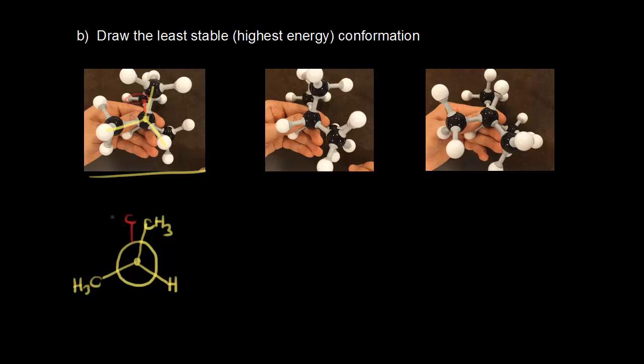So let's draw that in red. And then there's another methyl group over here. So this is a methyl group. I'll draw that one in, a CH3. And then we have a hydrogen down here. So here is the hydrogen. So that would be the Newman projection for this eclipsed conformation. Let's move on to the next picture.